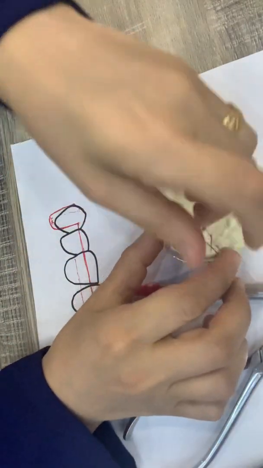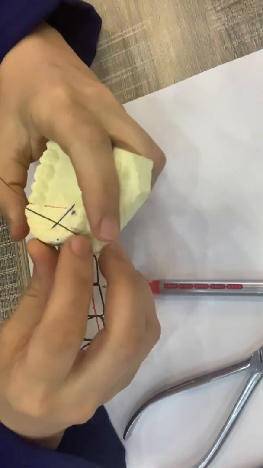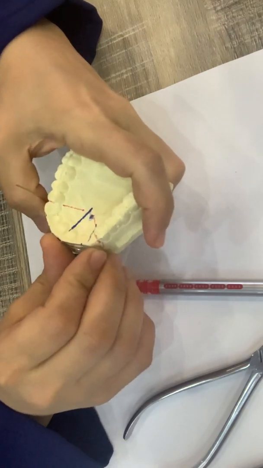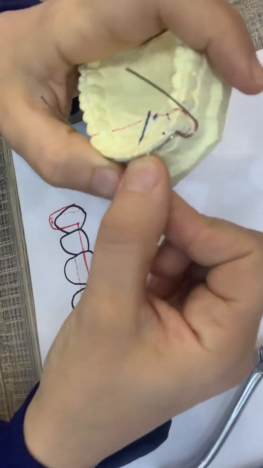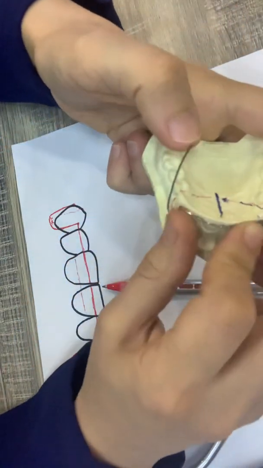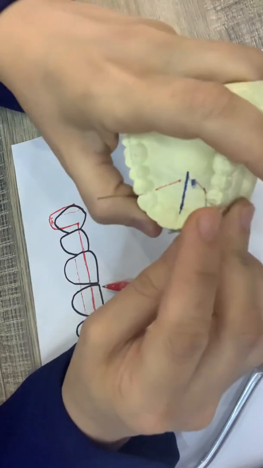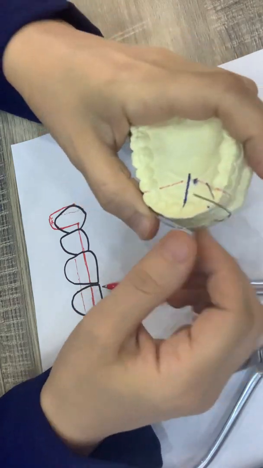Check on the cast. These two wires should be approximated to the contact area.